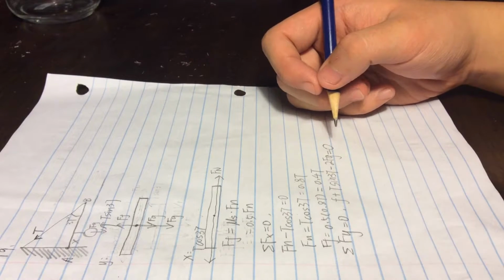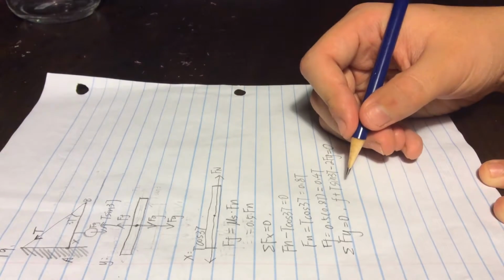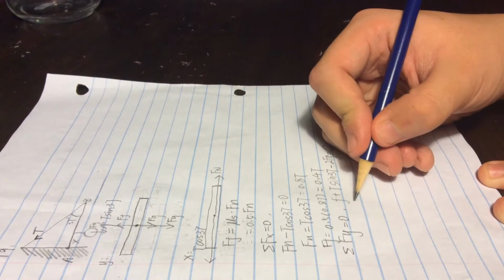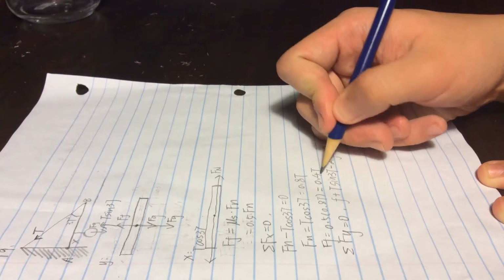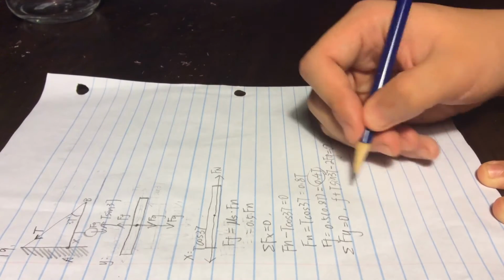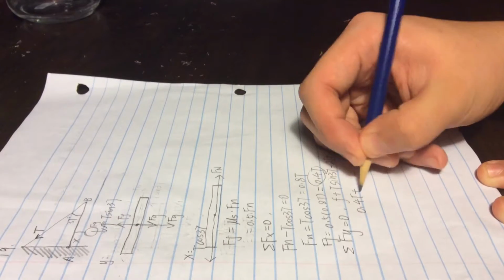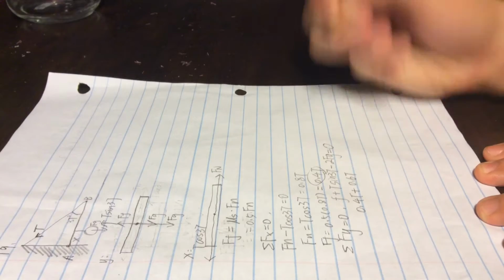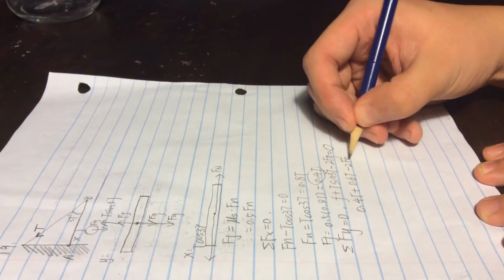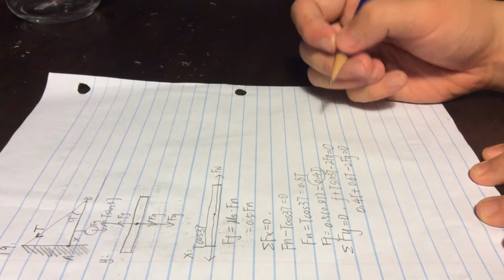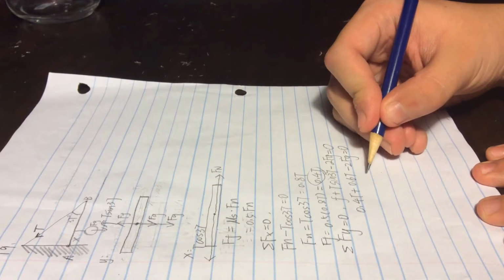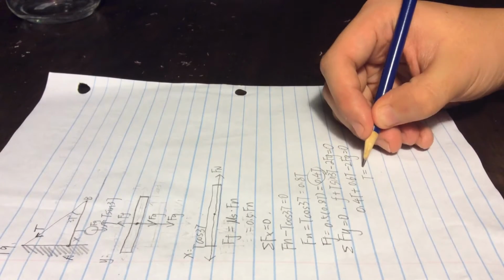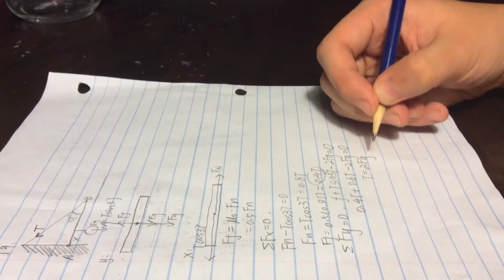So after solving this, we already found the friction to be 0.4 T right here. So now let's substitute that in: 0.4 T plus T sine 37, which is about 0.6 T, minus 2 Fg equals 0. And after solving for that, we would find tension is approximately 2 Fg.